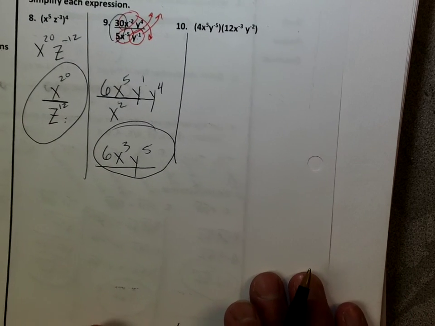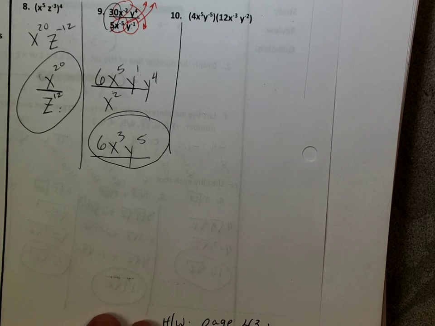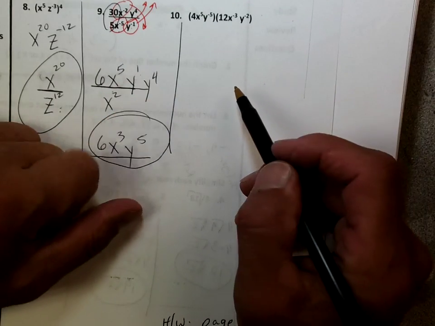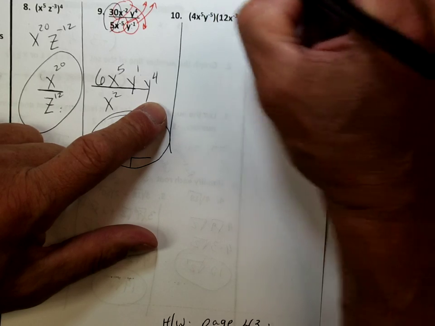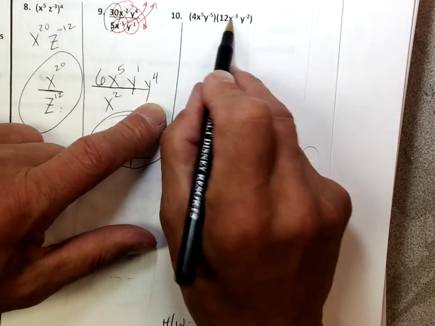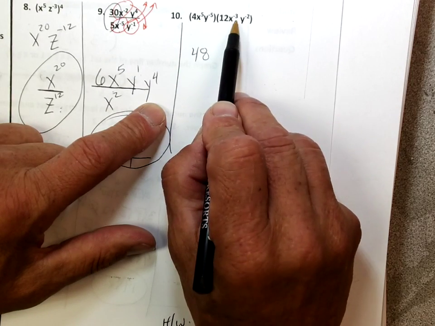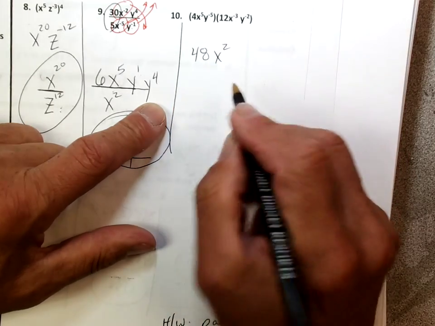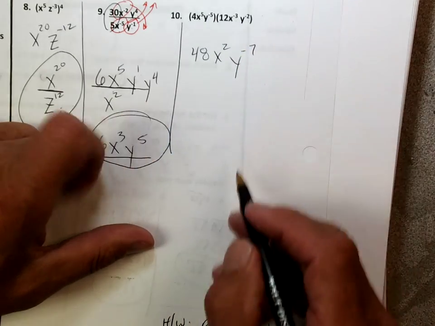All right, you ready for 10? All right, 10. Let's multiply. So actually, there's 2 ways to do this. Let's do it the easy way, okay? We're going to add exponents, okay? That's the easy way to do it. So I'm going to get 48 x to the 2nd, because I add them. I got 5 and a negative 3, x to the 2, and a y to the negative 7. That's really the easiest way to do this one, okay?